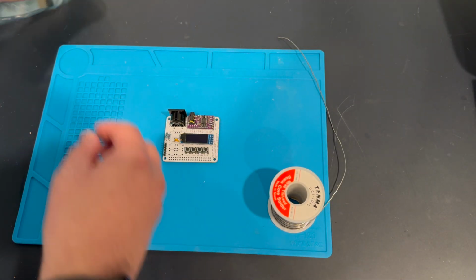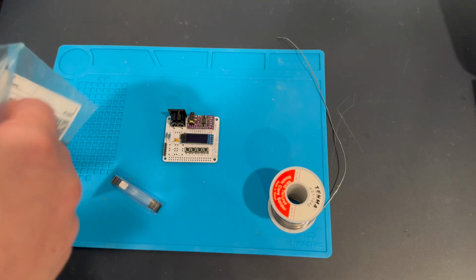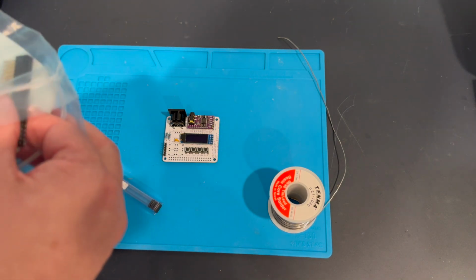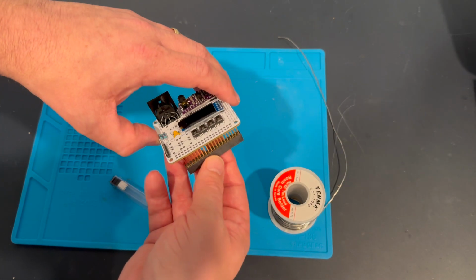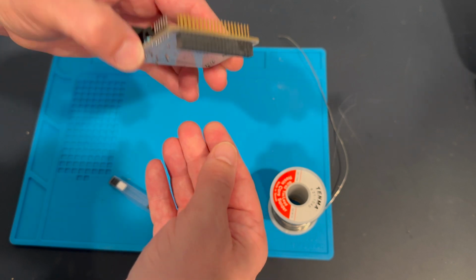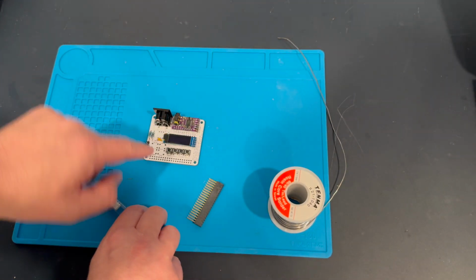And then I have the various different headers over here. I wasn't sure if this was the right size, so I only ordered 3 of them. These look perfect. And this will go in through like this. Like so. But we're not going to do that just yet. We're going to do all the top-down stuff.